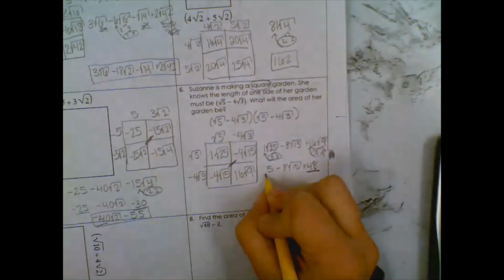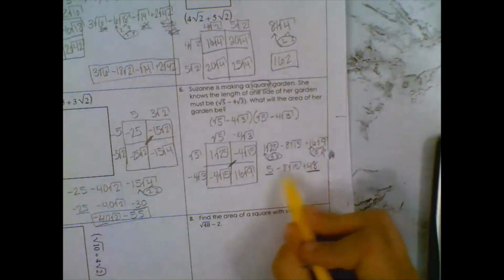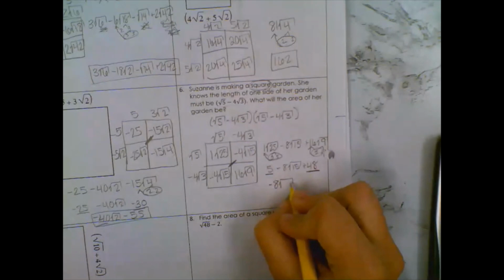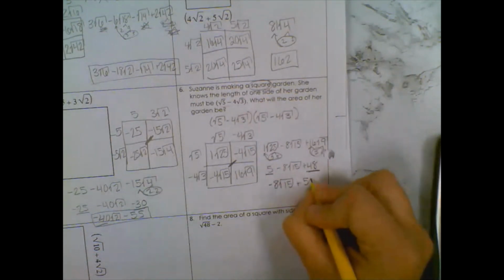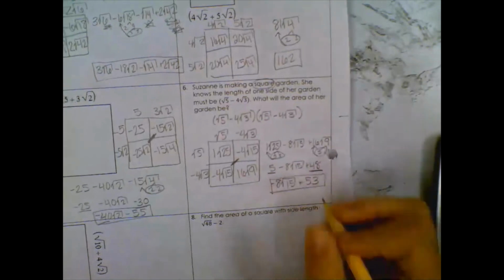So we mentioned this a couple times now that after we simplify, we want to look for like terms again, and we do have a pair. So this is going to be negative 8 root 15, and then 5 plus 48 is 53. Okay, and we are going to leave the last two for class.